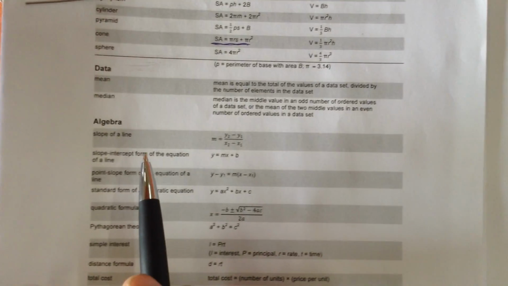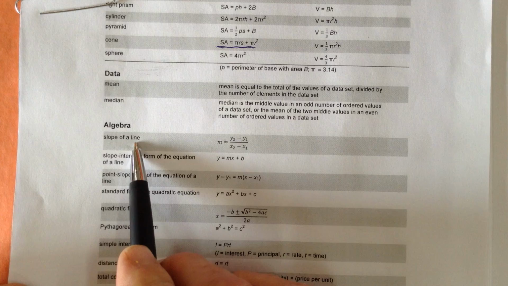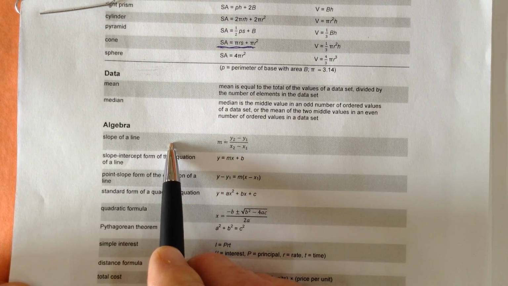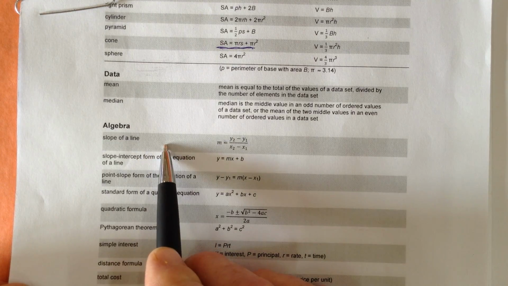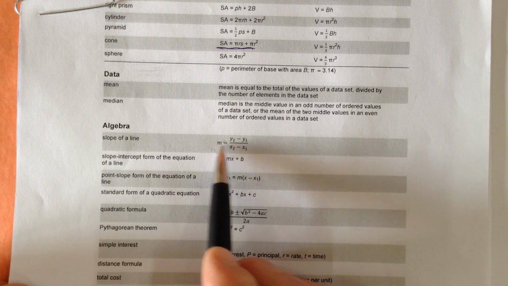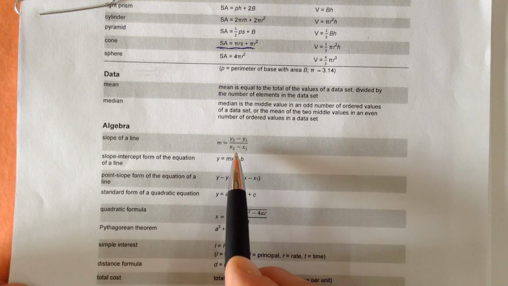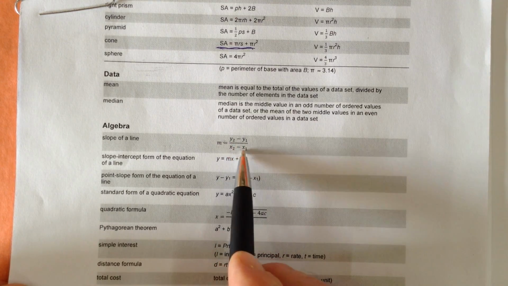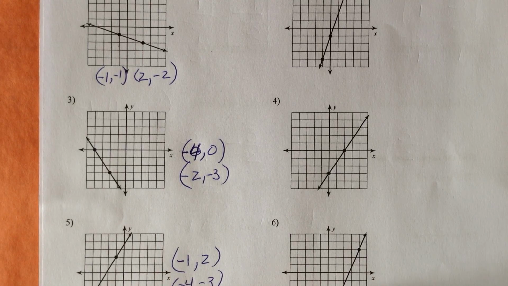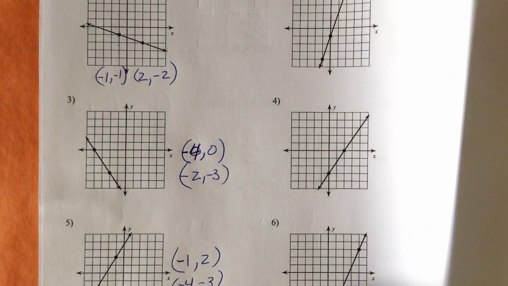Now it says slope of a line equation on that sheet from GED, and you can use this on the test. I know it's hard to read, but M stands for the slope, equals y minus y, and then over x minus x. So that's what this video is showing. The back of this paper, you have some examples of those.